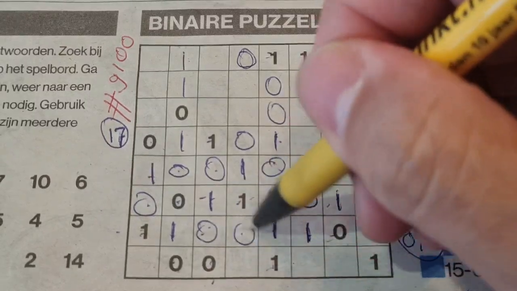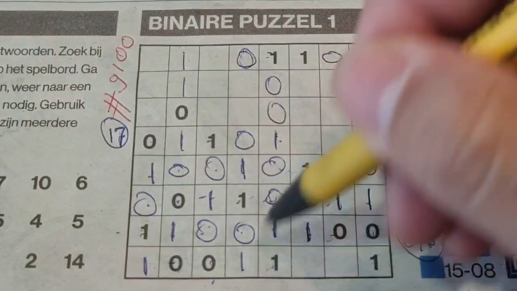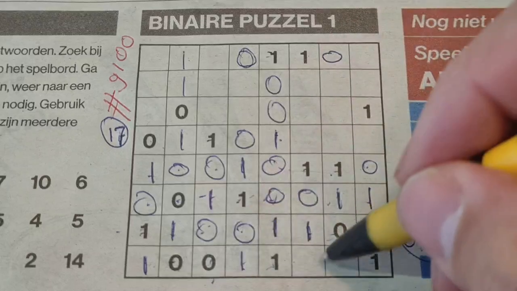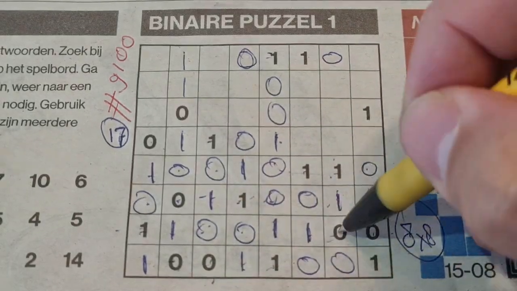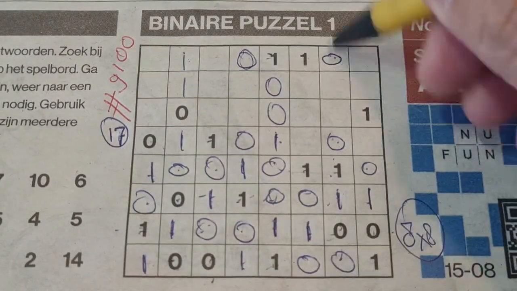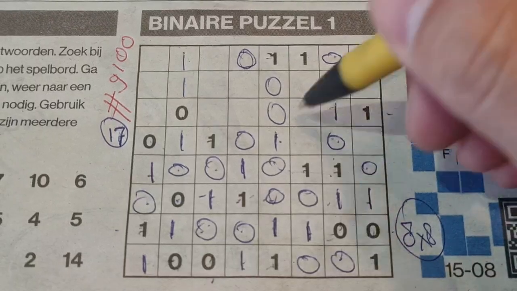Double one, here no, there no. Double O, here one, there one. 4 ones we have here, so the rest are O's. Double one, here no, there no. 4 O's we have here, so the rest are ones. Double one, here no, there no.